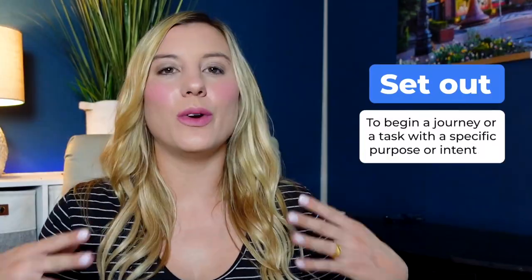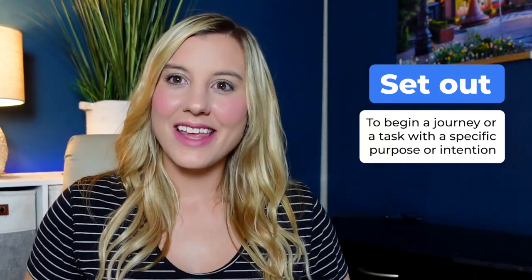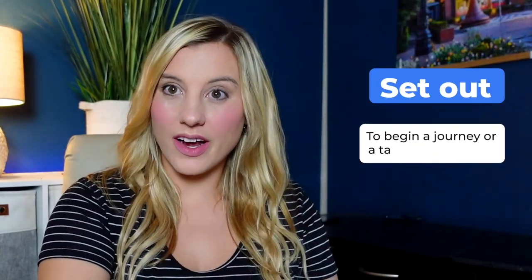Set out. When you set out to do something, you begin a journey with an intention or a task that you have to do. At the beginning of a trip, you might say, we are setting out on our trip today. That means you're setting out to go on a trip somewhere. Or in movies, the characters might be setting out on a mission. That means they are beginning a mission. Maybe they're going to save someone. For me, I'm setting out to have 1 million subscribers on YouTube.